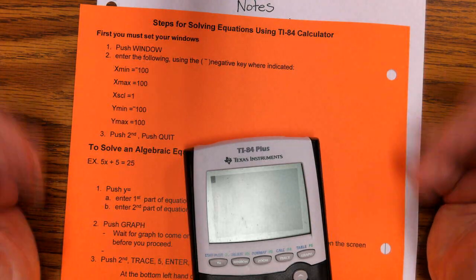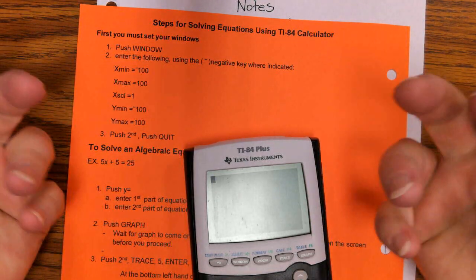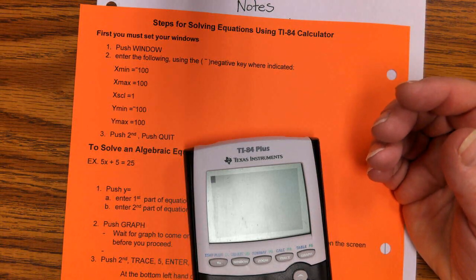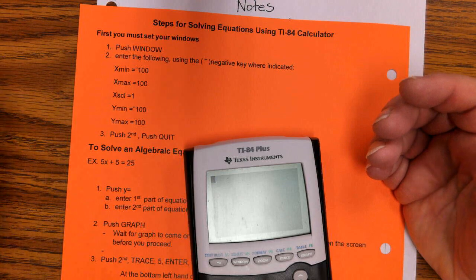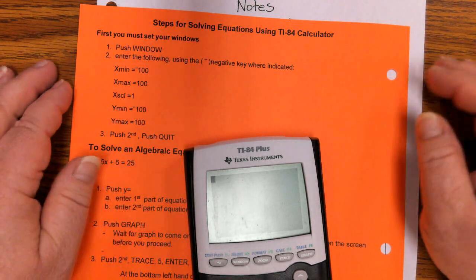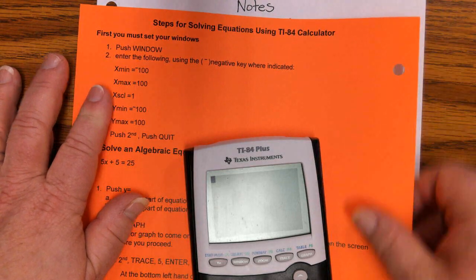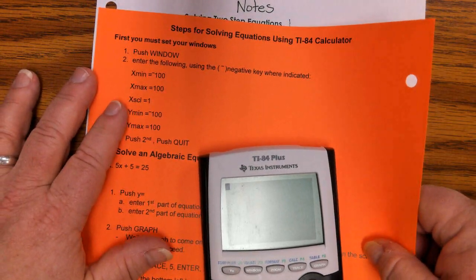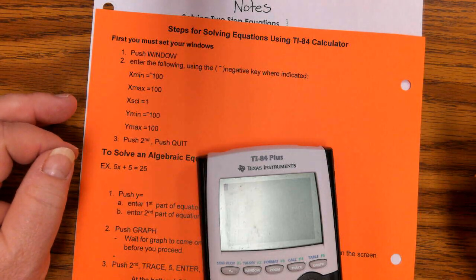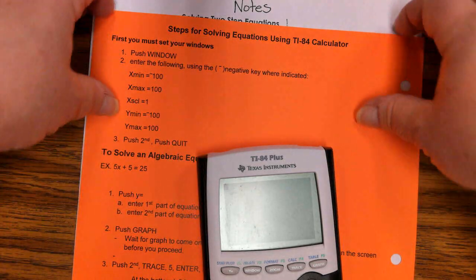For 8th grade math, we have found that 100 usually works. We don't generally have answers greater than 100 or less than negative 100. So we're going to teach you to automatically set your windows at negative 100 and 100, and you always do this when solving an algebraic equation.